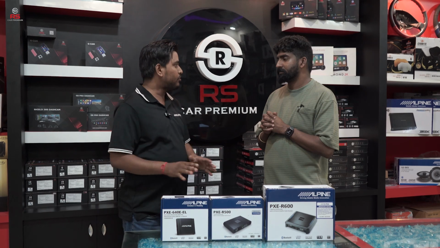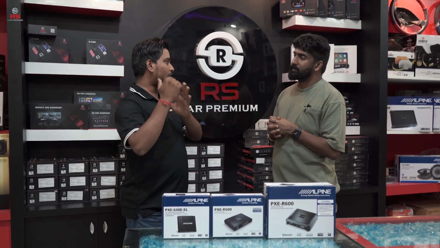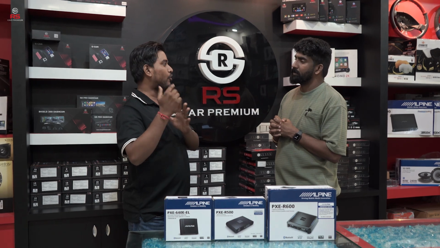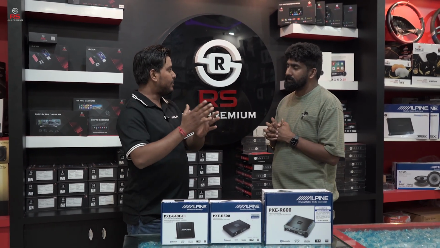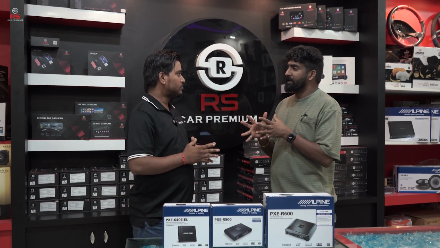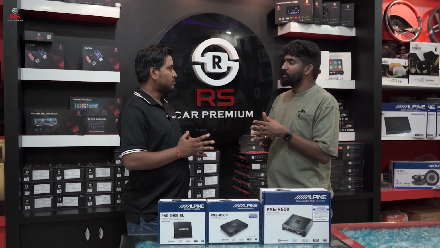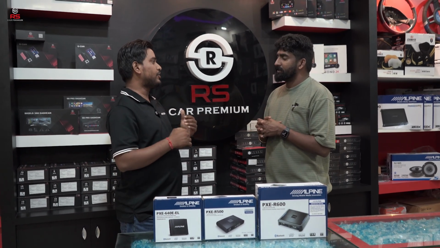You can tune each and every frequency through DSP. Suppose you need the guitar maximum, or you need the vocal, or the drum, or the bell, you can tune each and every frequency through DSP. So basically you mean to say that when you're using DSP, you can tune according to your choice of music. Yes, you can tune it according to your choice.